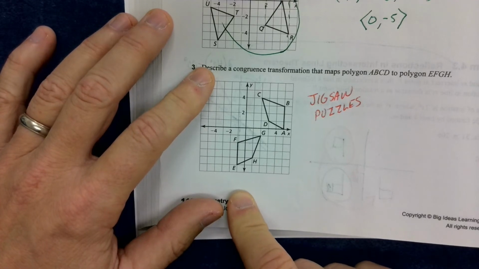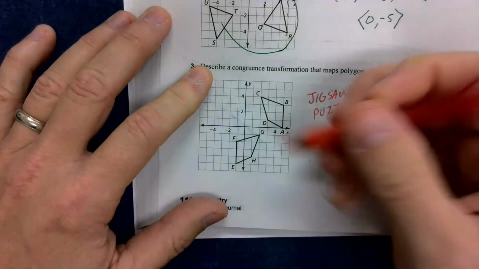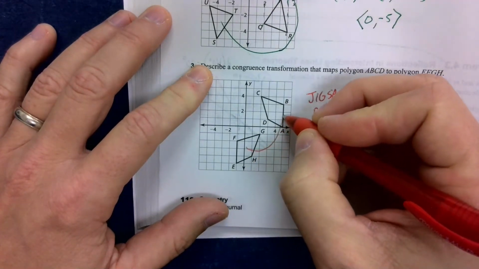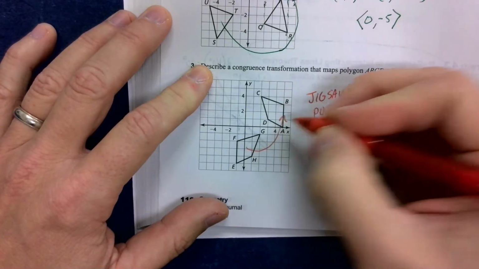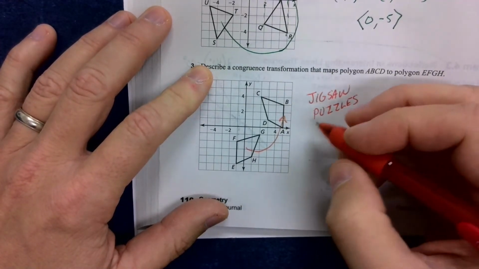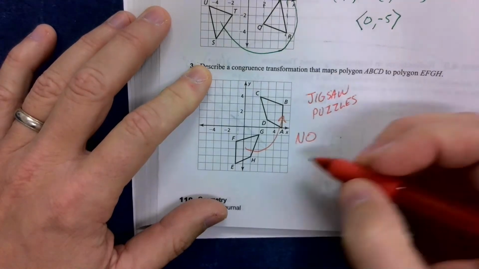This one right here, watch, I would ask this, I'm not saying this is right, I would just ask this: can this be a rotation? Can this be a rotation? And the answer is going to be no, it is not just rotation.